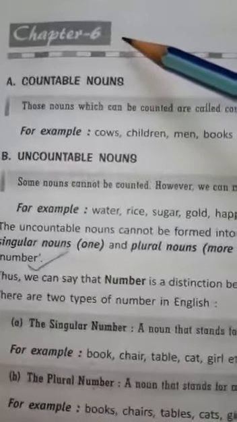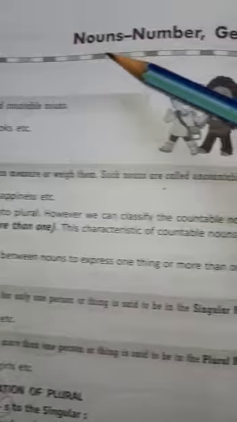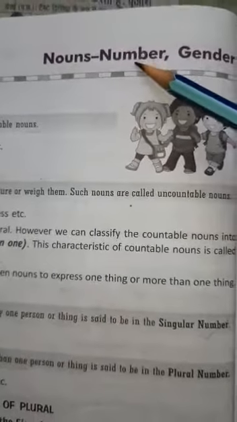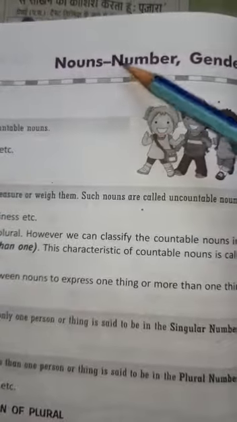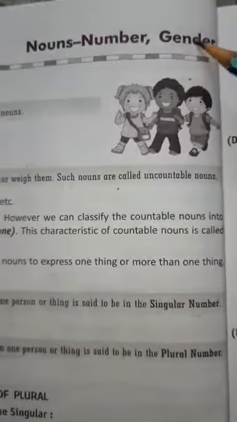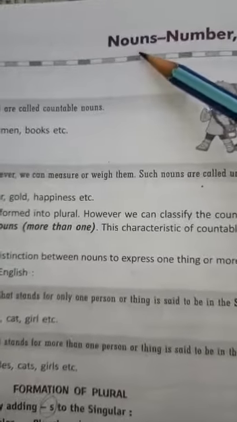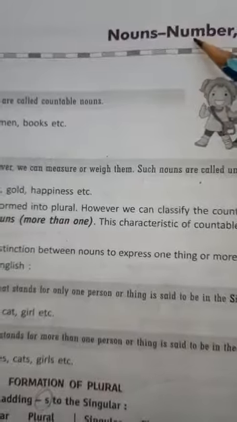In today's class, we are going to continue with the study of chapter number 6 related to the topic nouns, number and gender. We have gone through these terms nouns and numbers, and today we are going to learn about gender. But before starting, let's have a recapitulation of the given two terms nouns and numbers.